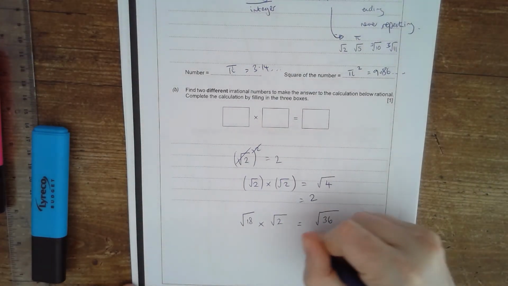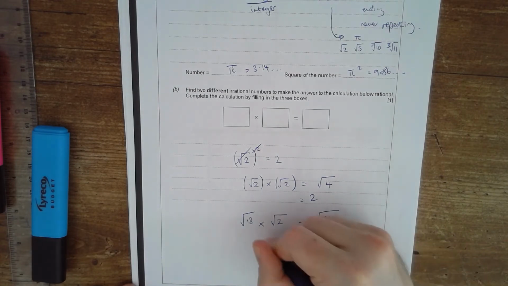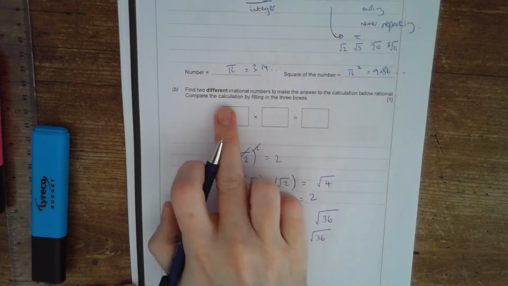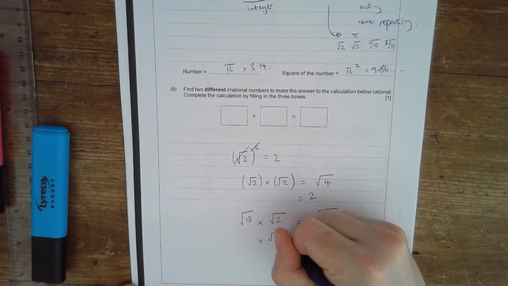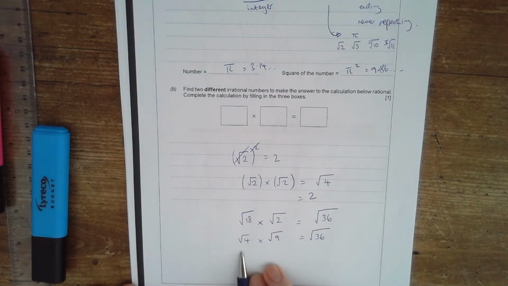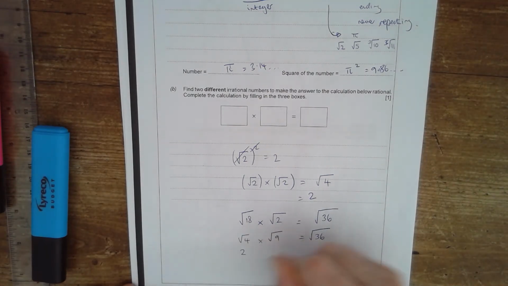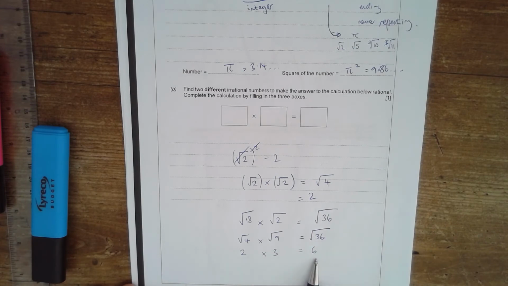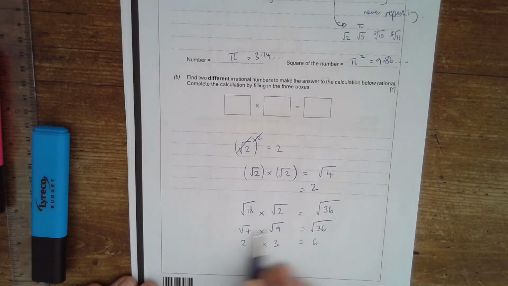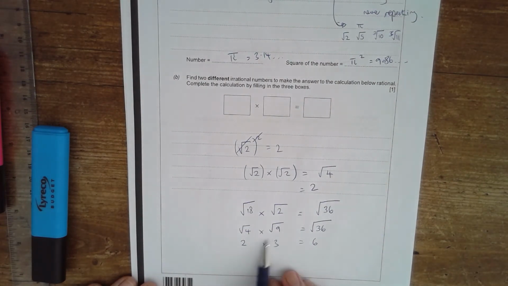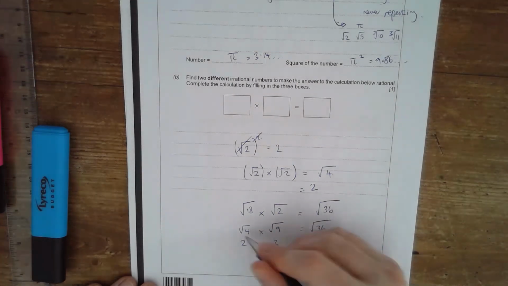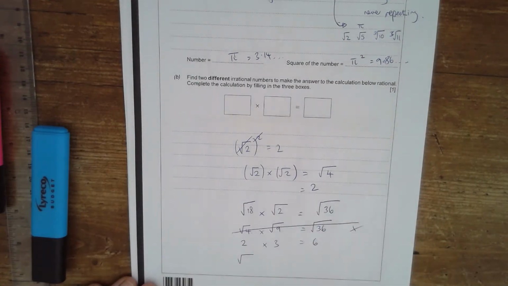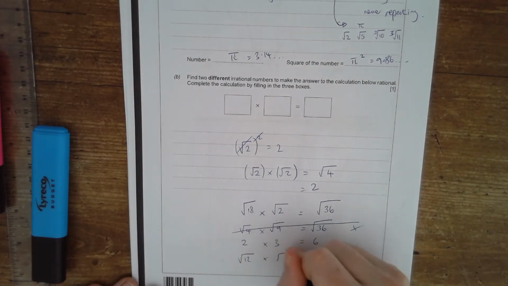Give me any other pair of numbers that times together to give me 36. You could have root 9 times root 4. No, you couldn't use those because the square root of 4 is 2, the square root of 9 is 3, and the square root of 36 is 6, but these aren't irrational numbers. These are rational numbers because really root 4 is 2 and root 9 is 3. So that one doesn't work, it's wrong. Any others? Root 12 times root 3, that would also work.